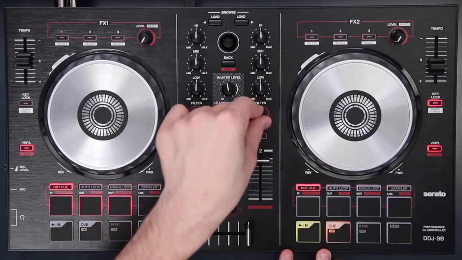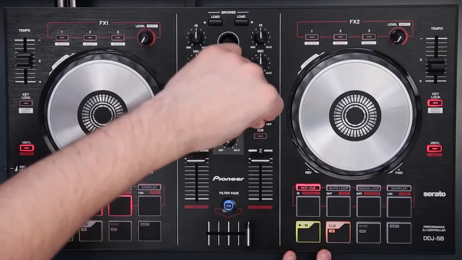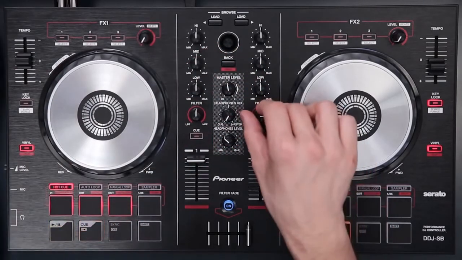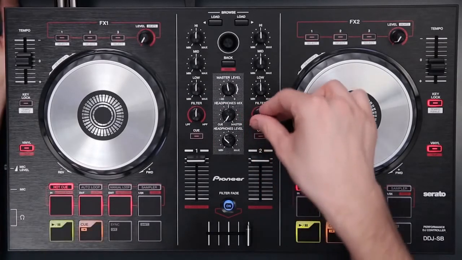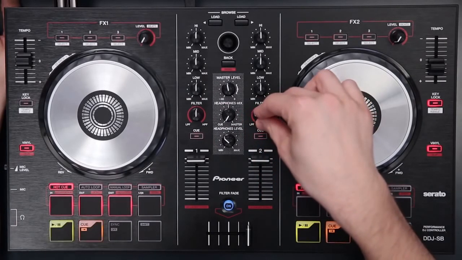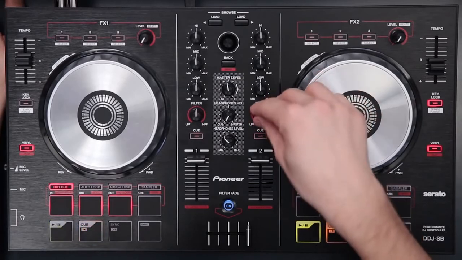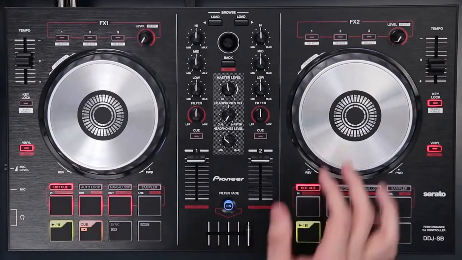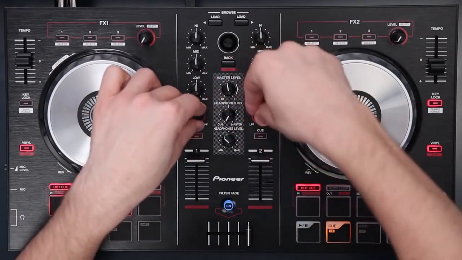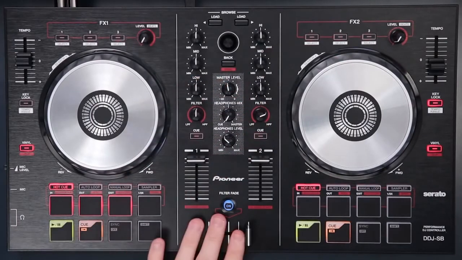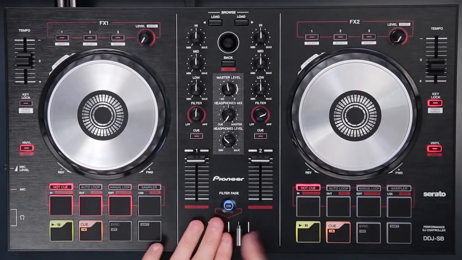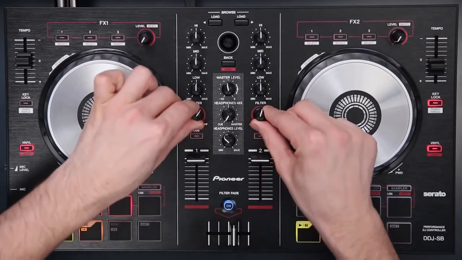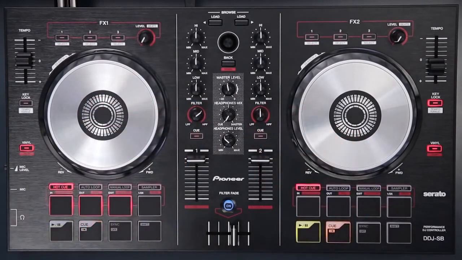If I turn the filter to the right, all of the low frequencies are now taken out, so it's just the hi-hats and the high ends of the track. And if I turn it the other way to the left, it's taking out all the highs and just leaving the bass. So you can use those when you're mixing tracks as well. If you want to take out the bass, you can start by having the high pass filter on as you bring the track into the mix, so it won't interrupt with the low ends of the track that's already playing live. And again, you can just gradually work those in the same way you would with the EQ.